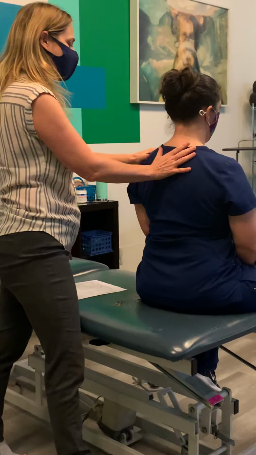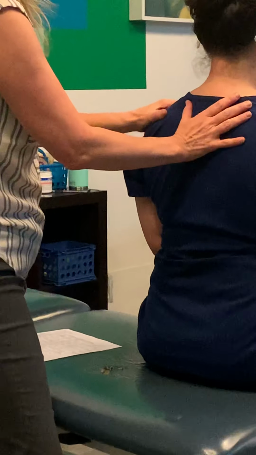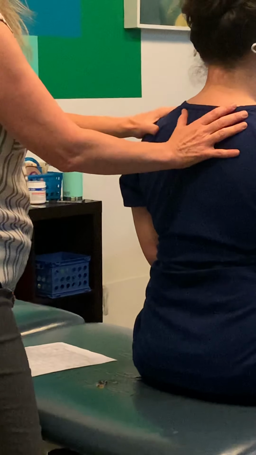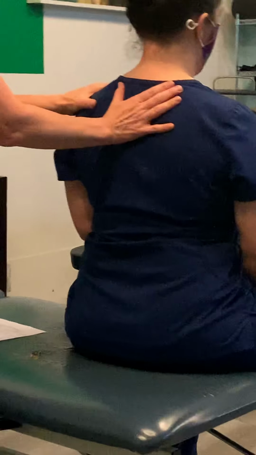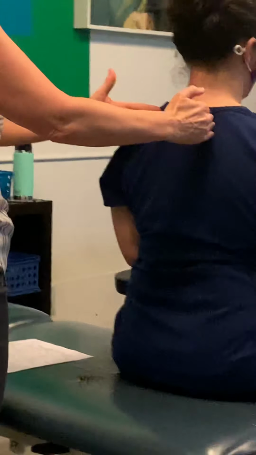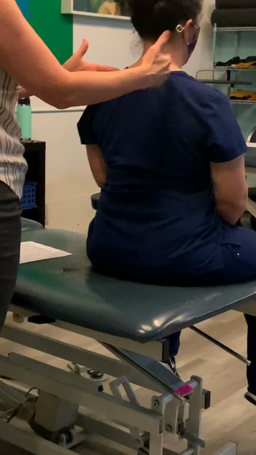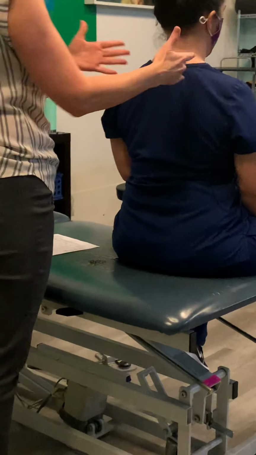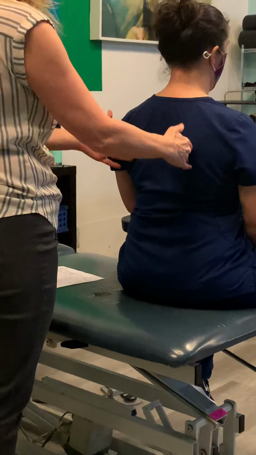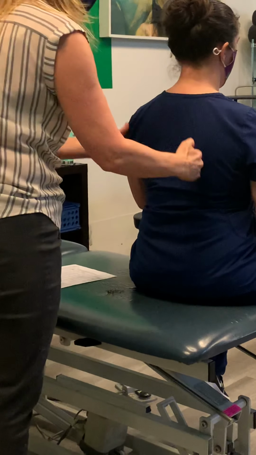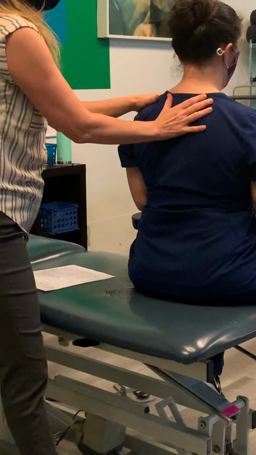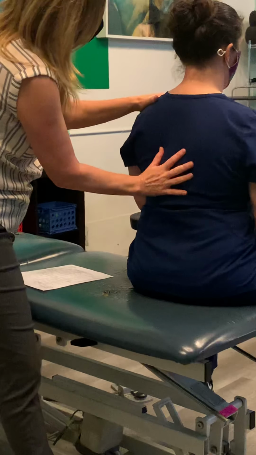I'll take my thumb and give a little bit of side bending and extension rotation here. And think about the rib angle. You want to come on the area where the rib angle is the greatest, so you can feel and see more. The rib angle goes out a little bit lateral as you go down, so think of it like an A. So I'll come here and just feel.